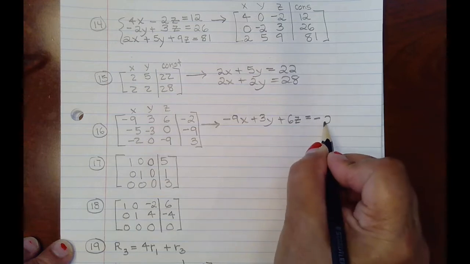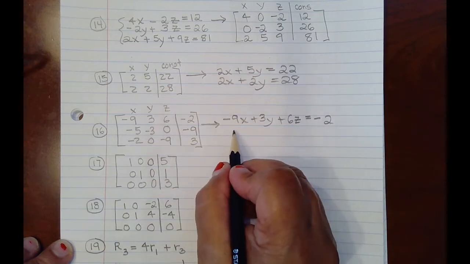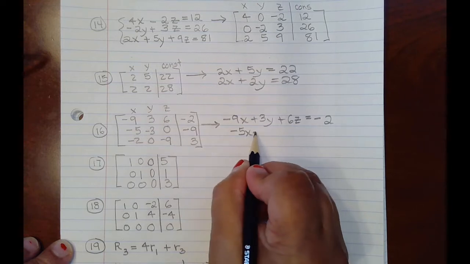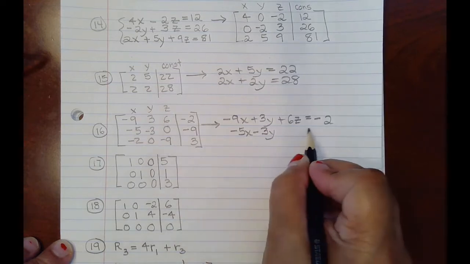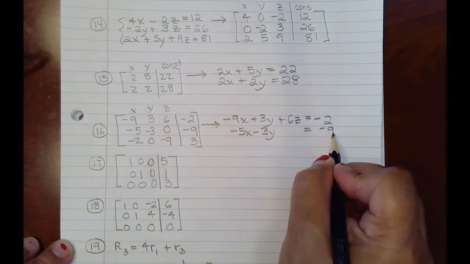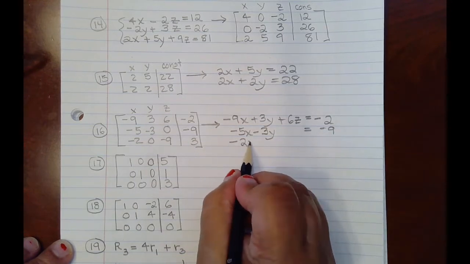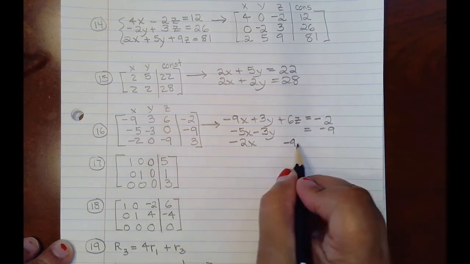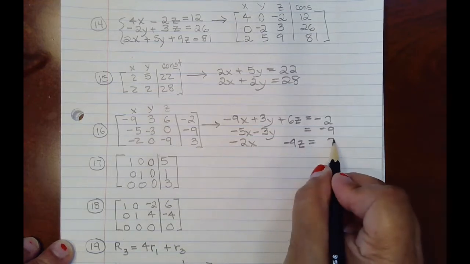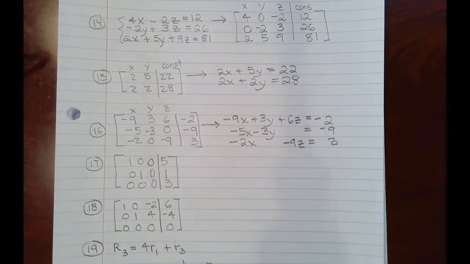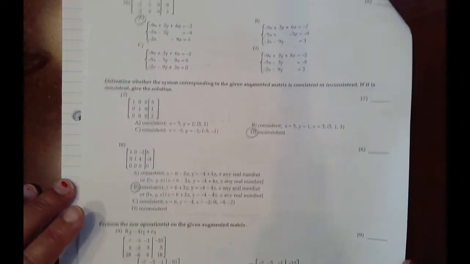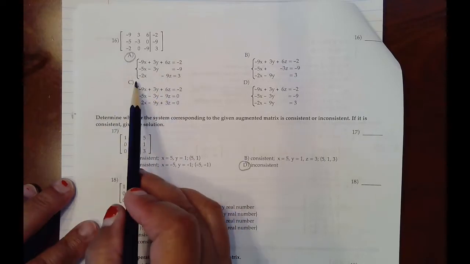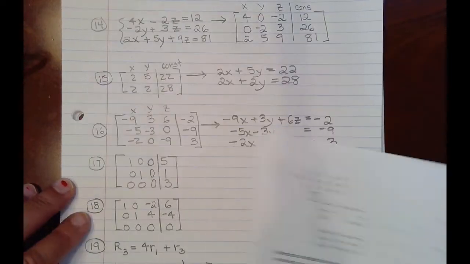equal to negative 2. Next equation is negative 5x minus 3y equal to negative 9. Next equation, negative 2x minus 9z equal to 3. And that answer for number 16, 6z, negative 5x, negative 3y, and negative 9, so all negatives in the second row, and that would be choice A. Okay, moving to 17.